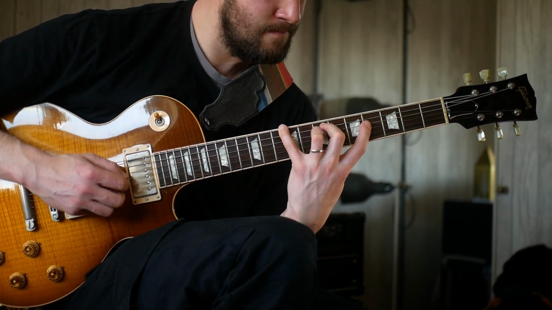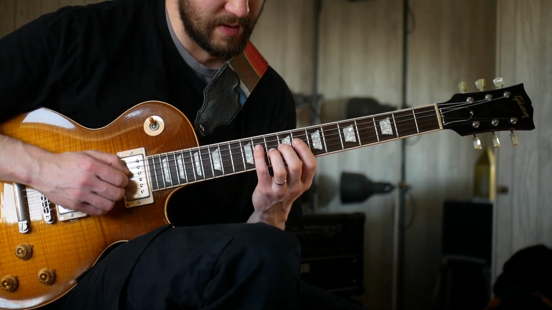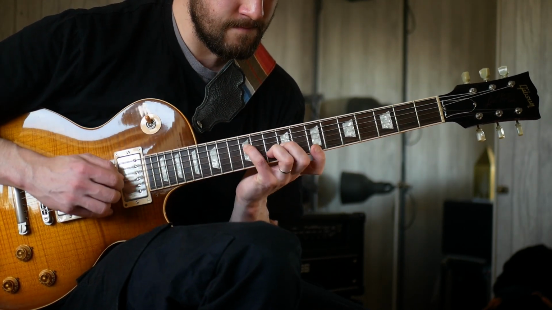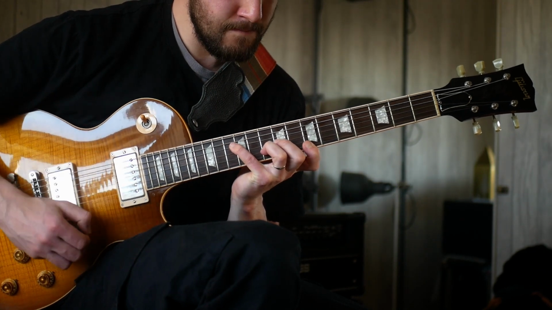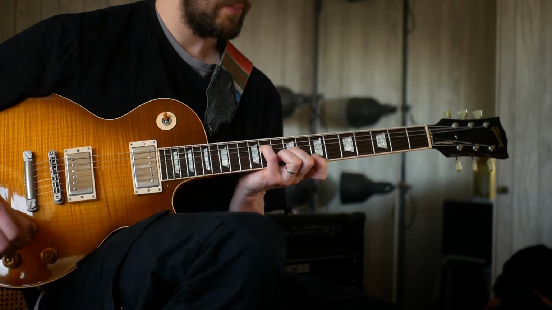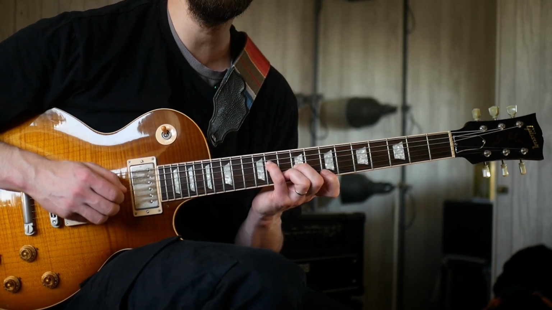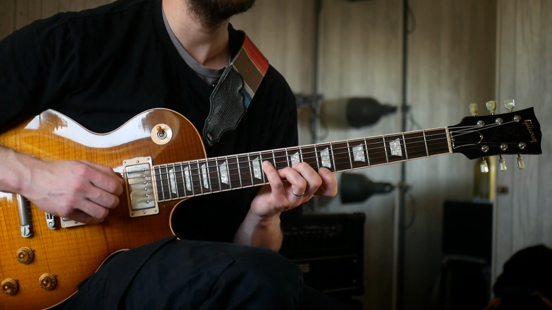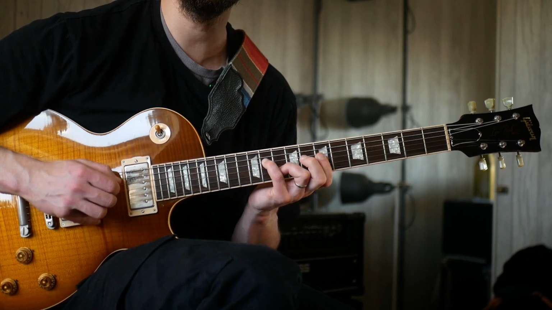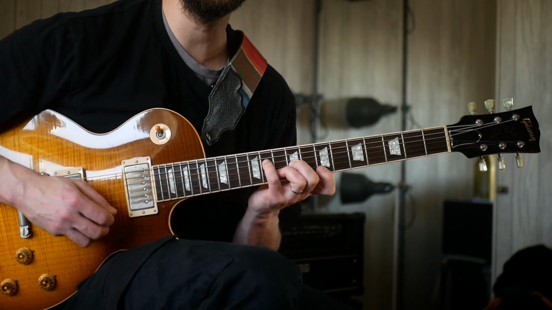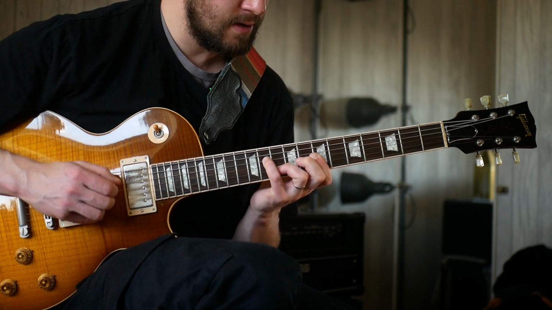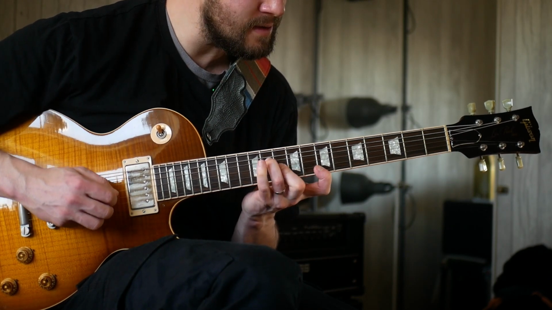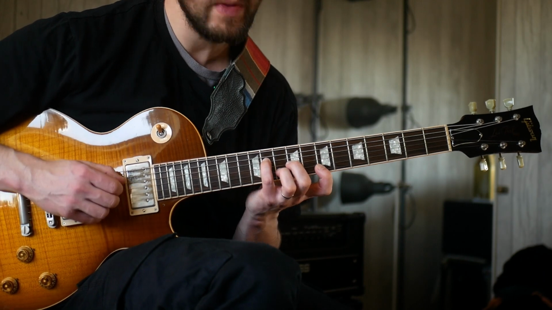If you can get that stretch. So let's just do it higher up so it might be a bit easier. Here's the third. And equally you could do that with any of the voices, right? Try that kind of stepwise movement.